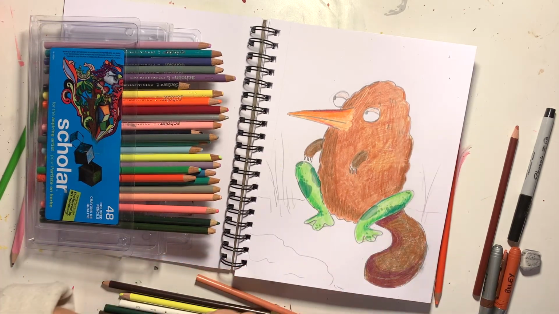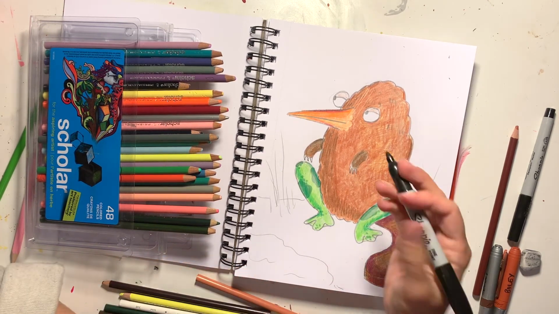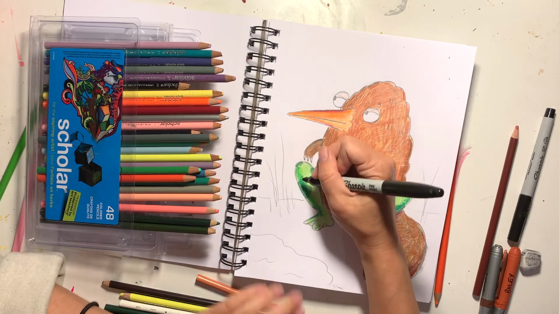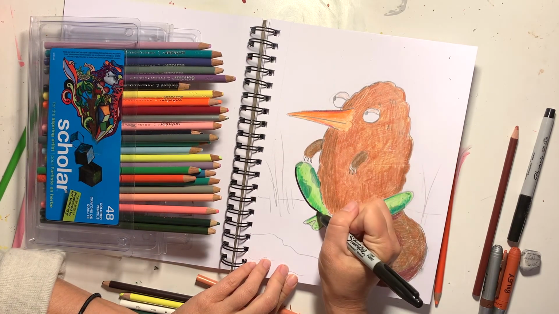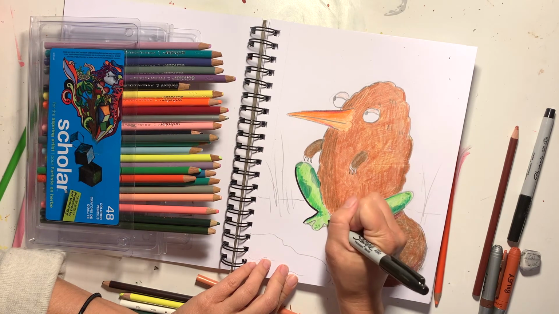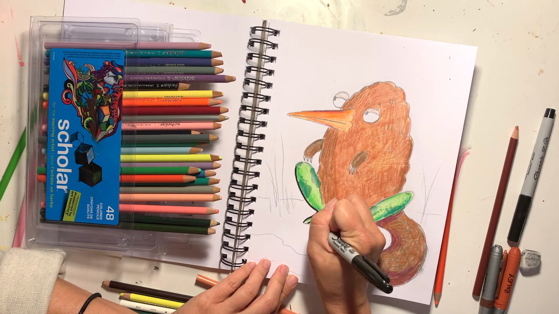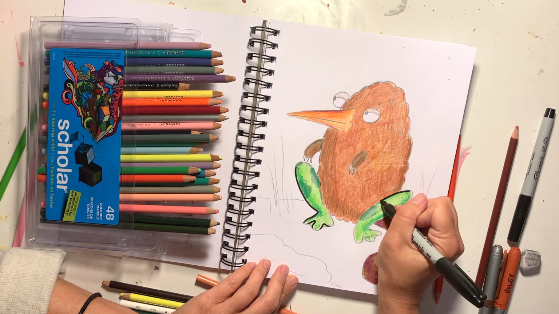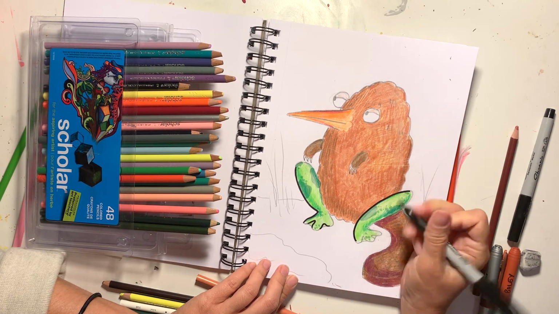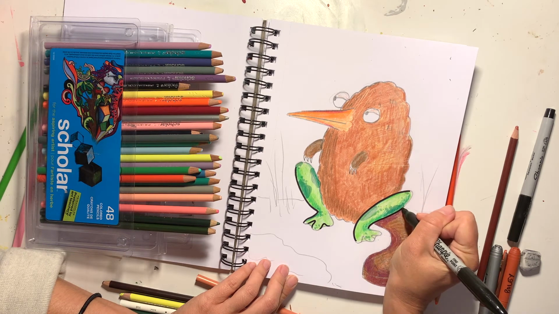Okay, now I'm ready to outline. You can color your background before you outline, it's up to you. And remember what I said, I'm doing both thin fine tip and regular tip Sharpies. So I'm just trying to make there be a variety of different thicknesses of lines, right?